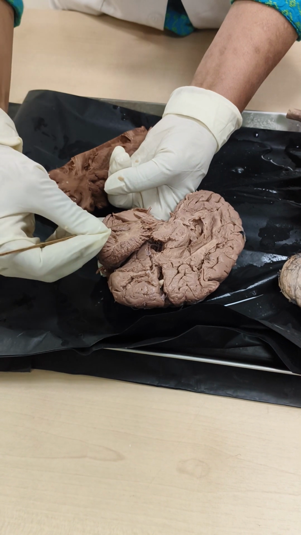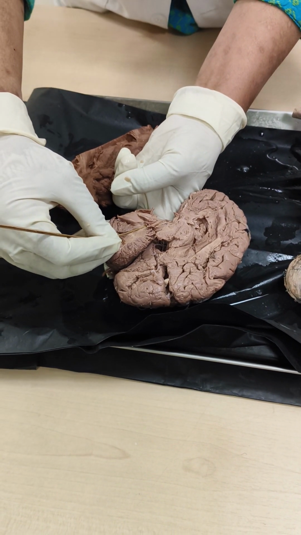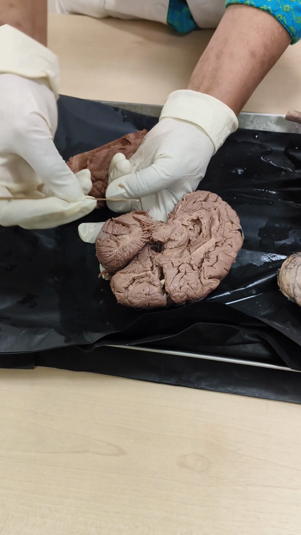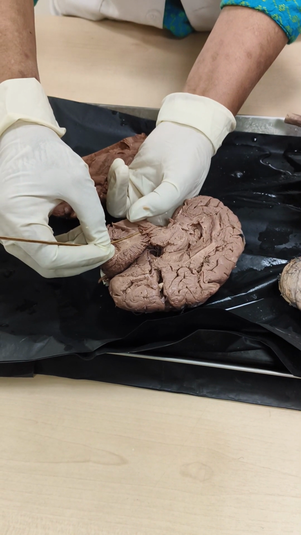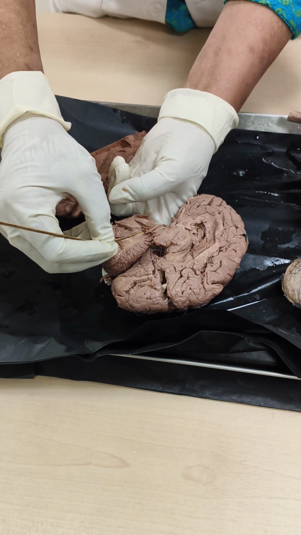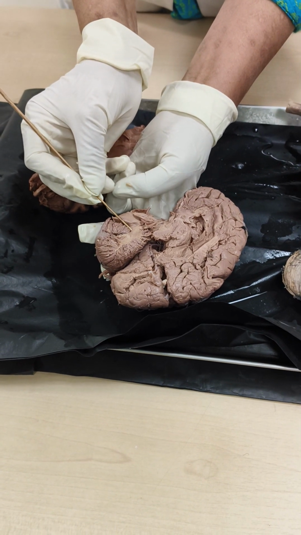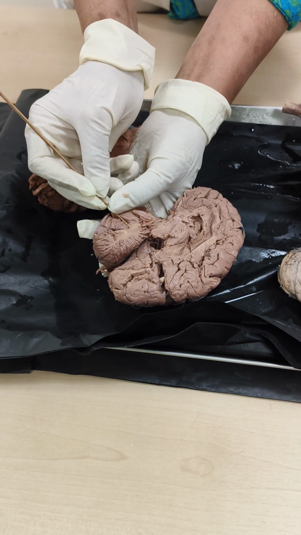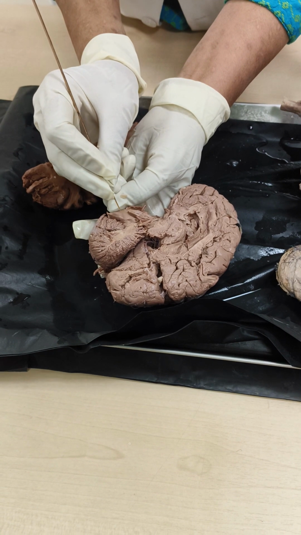So this roof here is formed by the superior medullary velum, and here is the inferior medullary velum. The superior medullary velum is formed by a thin layer of grey matter, so this is nervous tissue. The inferior medullary velum is formed by the ependyma and a two-fold layer of pia mater, so this is non-nervous tissue. This triangular area is the fourth ventricle.